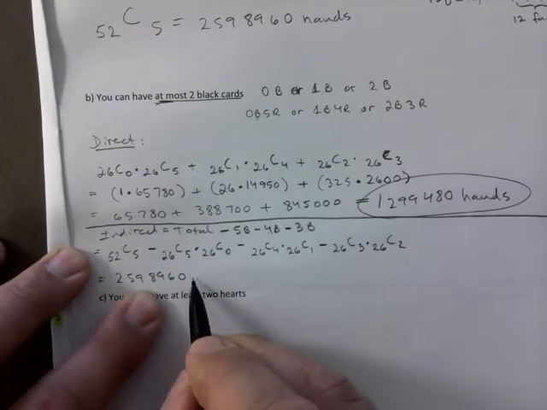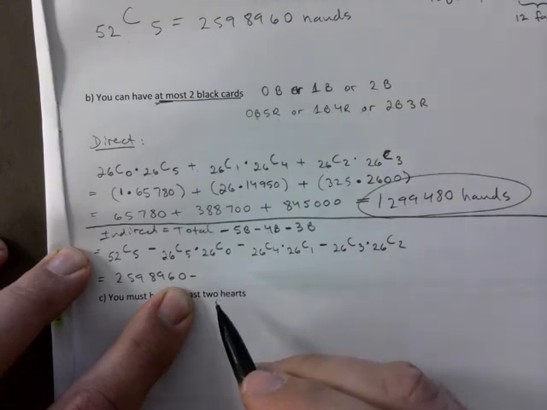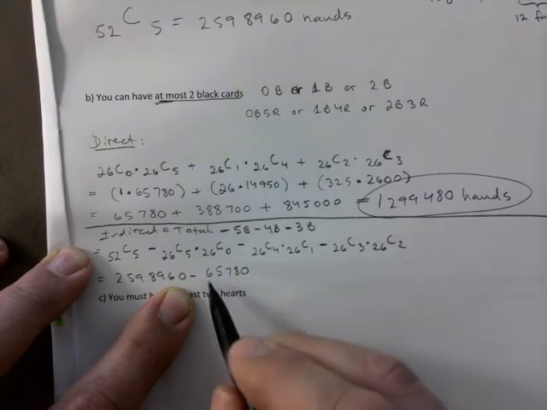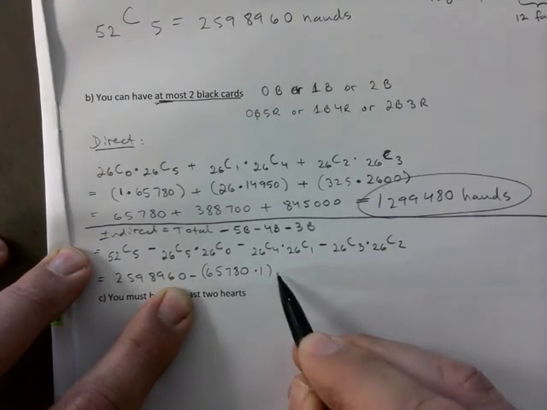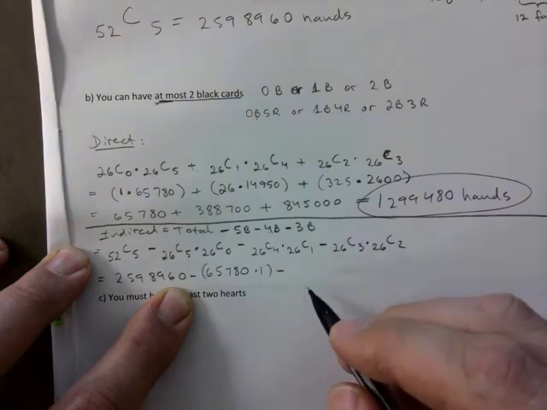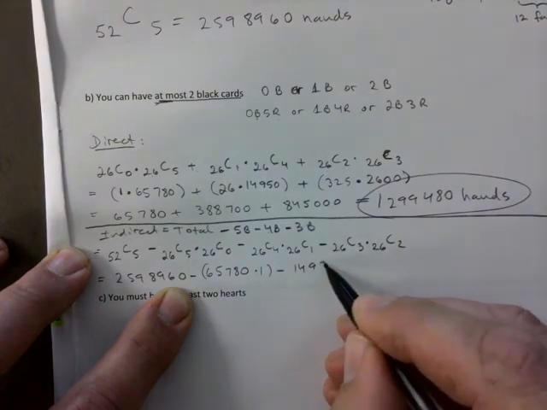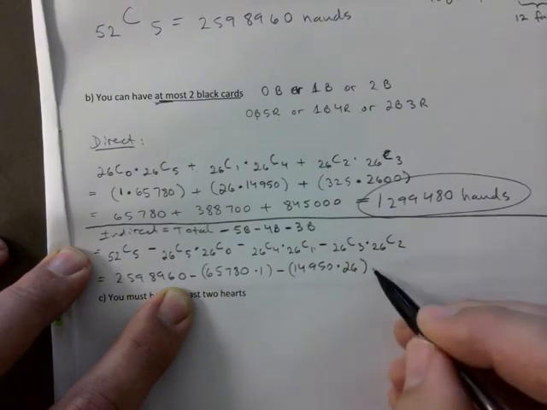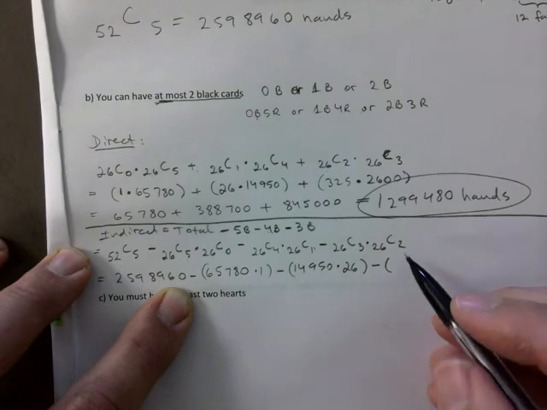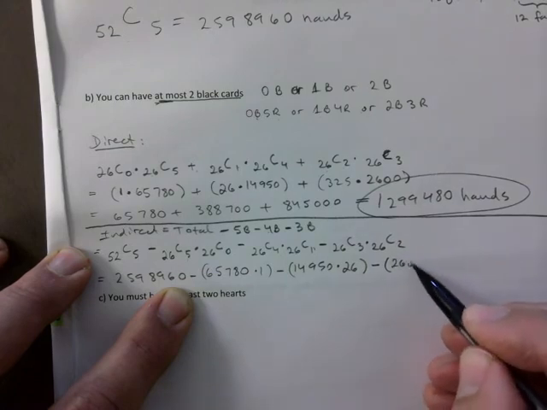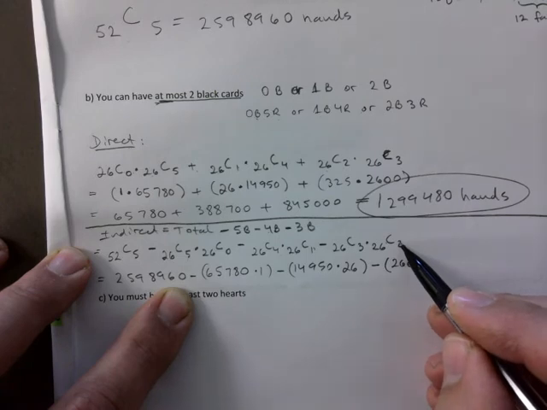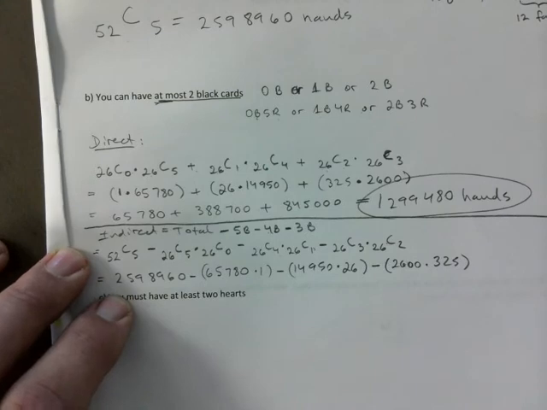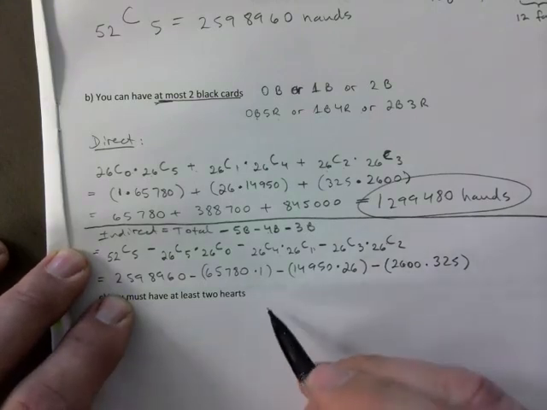So this is 2,598,960, right? That's this part, minus 26 choose 5 is 65,780 times 1, minus 26 choose 4 is 14,950 times 26 choose 1 is 26, minus 26 choose 3 is 2,600 times 26 choose 2 is 325. And this better be the same answer, right? Or else we're in trouble.